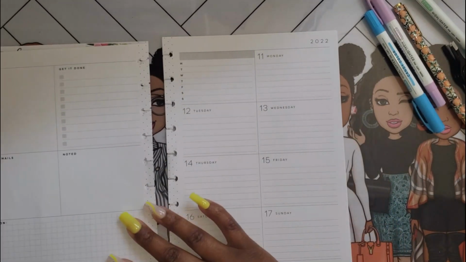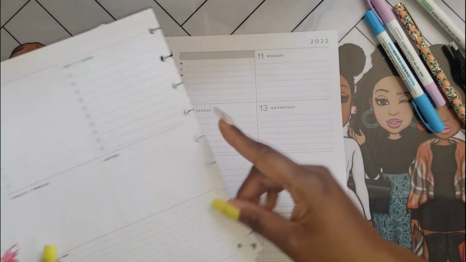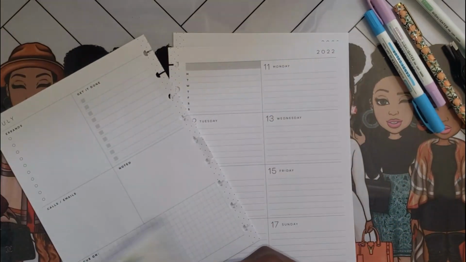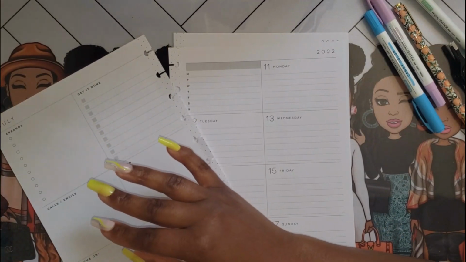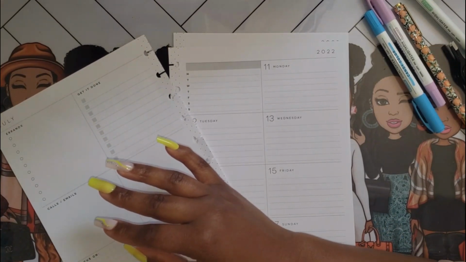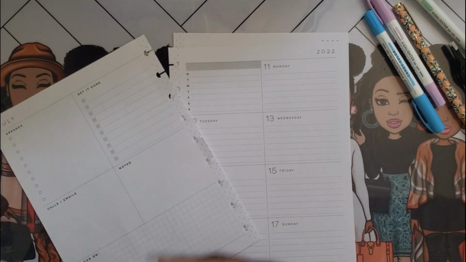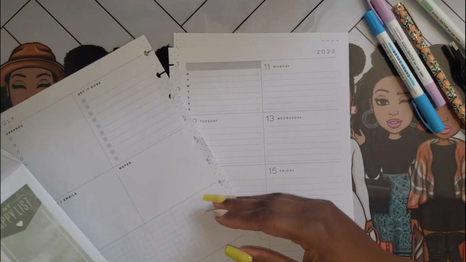Now, this one is not decorated on purpose because I wanted to show you some other ways that you can use this particular layout and alter it, because some people don't like the 4 boxes. So I want to show you some ways that you can alter that and still make it do what it do. The goal for this one is to try to just use one sticker book. I have a feeling that is not going to work.